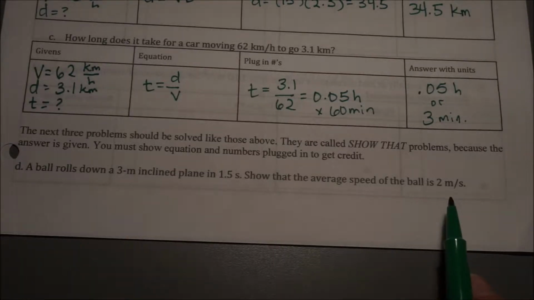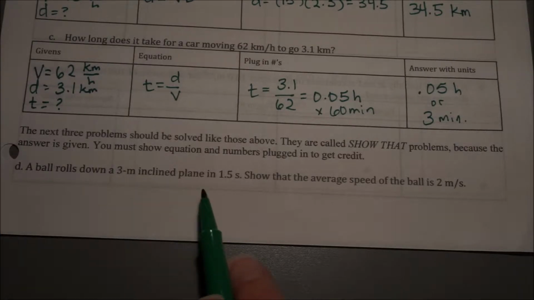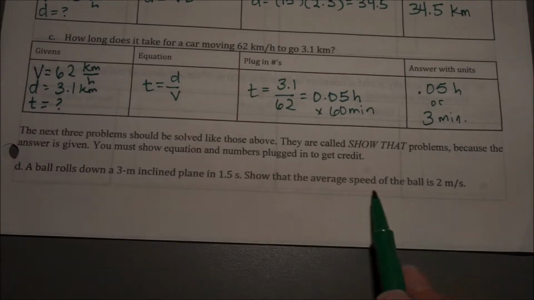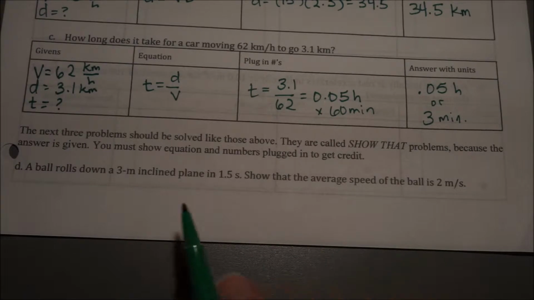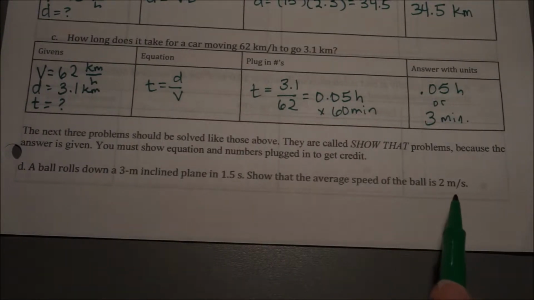Some students look at the problem and they say, I don't understand what I'm solving for, because they gave me everything I need. They gave me distance and time and speed or velocity. But a show that problem is asking you to show how you arrive at this answer. So you should take the two given pieces of information and then show me how you would calculate that.